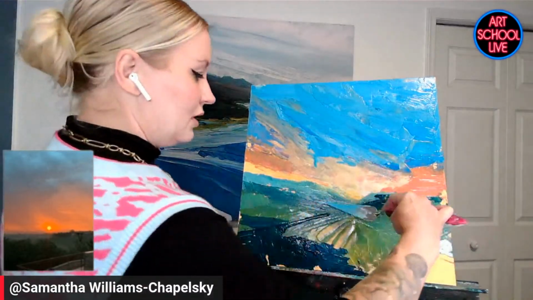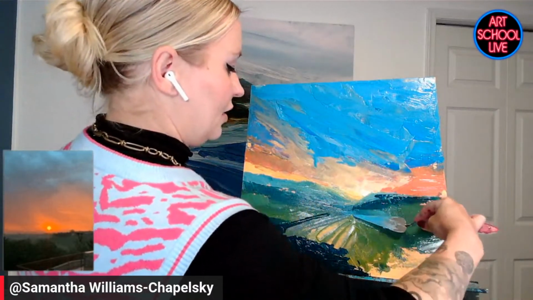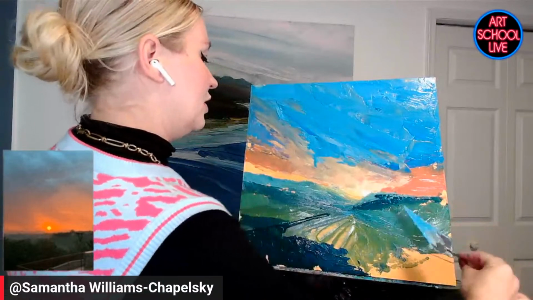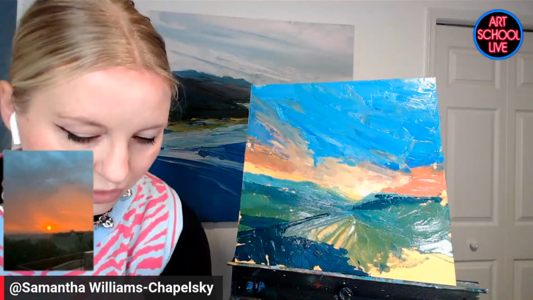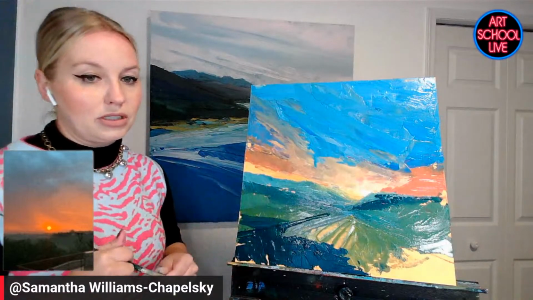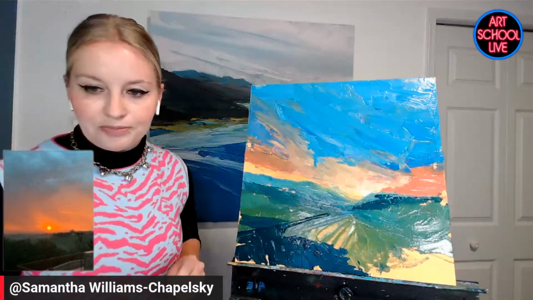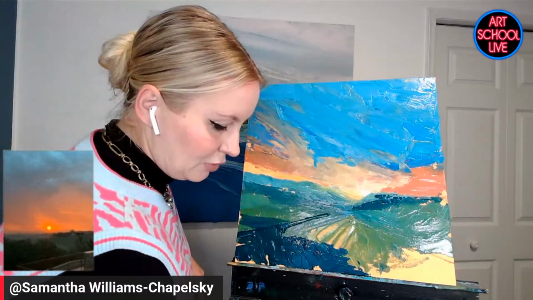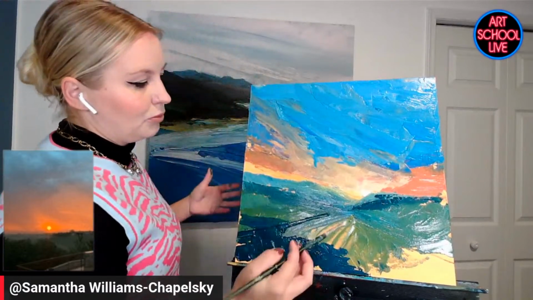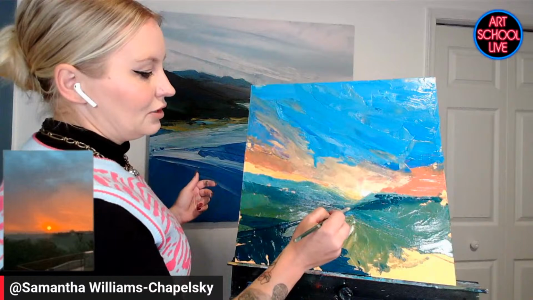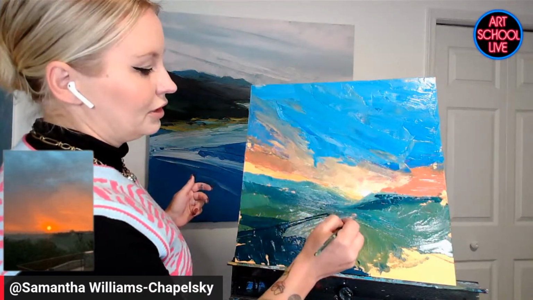Alrighty, so we're going to get moving into this middle section here. I'll leave the sky at its ugly phase, and we're going to get this part decided and cleaned up. And I'm going to use a brush just to show you that you can use brushes in this as well. I'm using a stiffer bristle, obviously no natural hair brushes. I would say just something a little bit stiffer just to get your acrylics in.